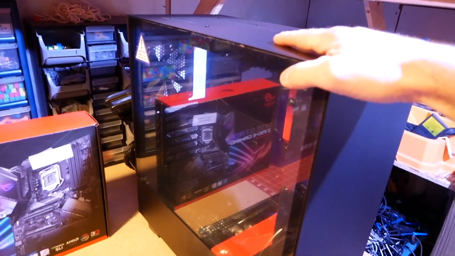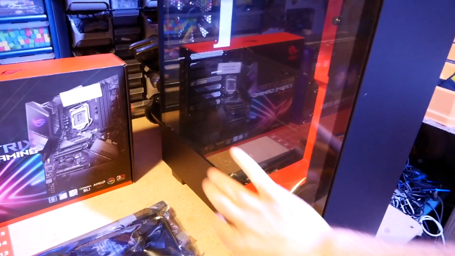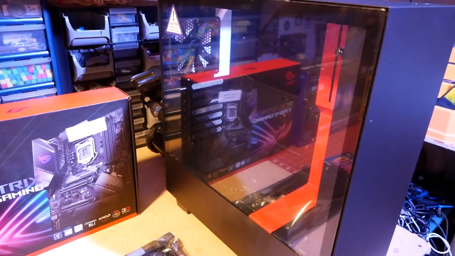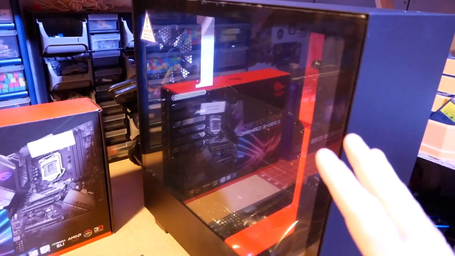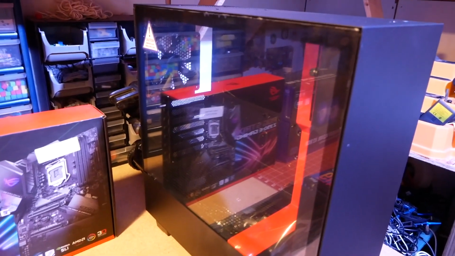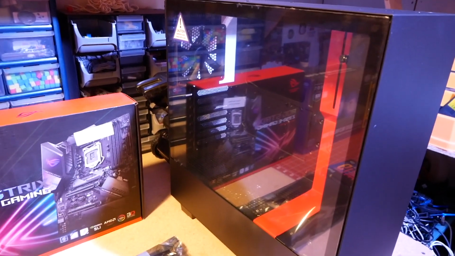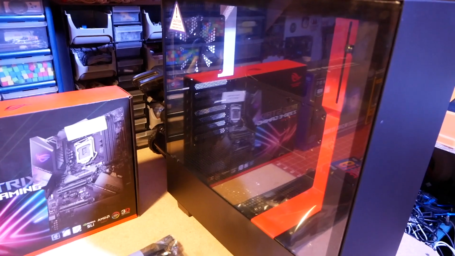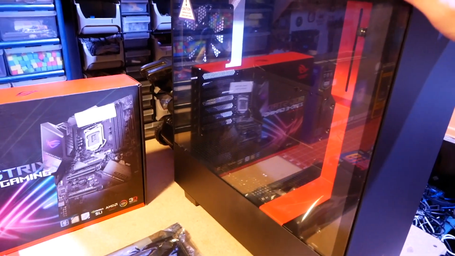Okay, I got this case because I like that it has this little window here. It's going to be cool to be able to see everything inside. I have some things that are going to create different lights and make it look cool inside. And one of my main things I'm thinking about is what it's going to look like. And it's going to fit everything I need.